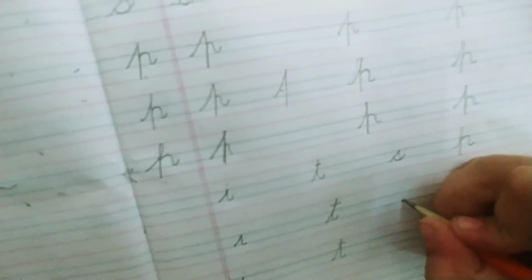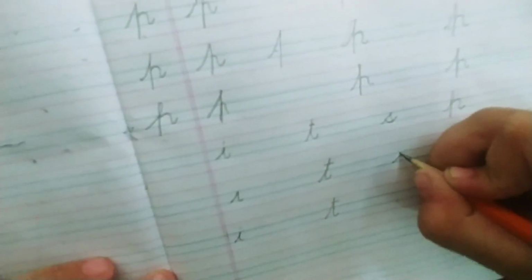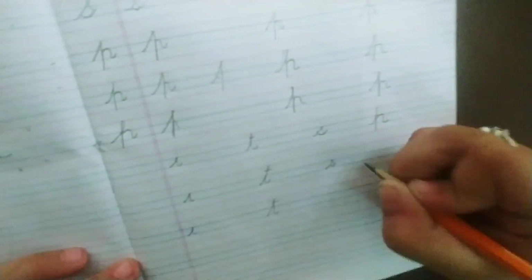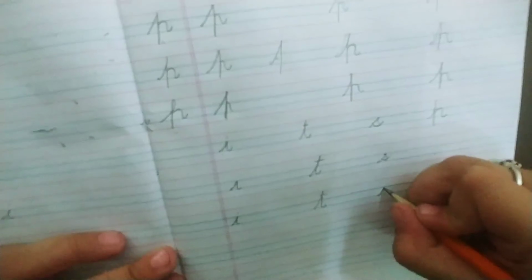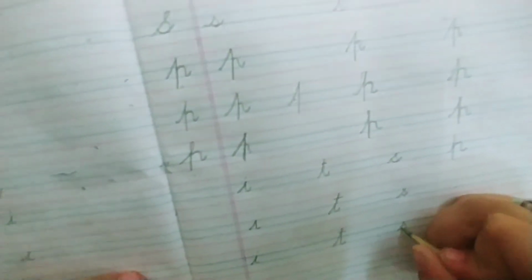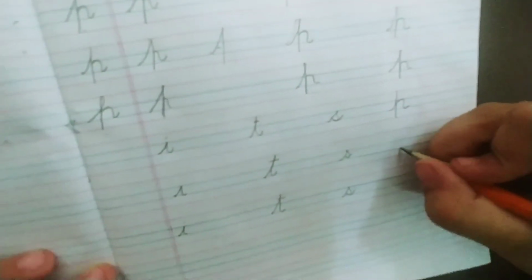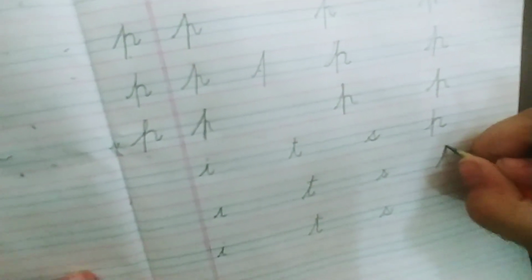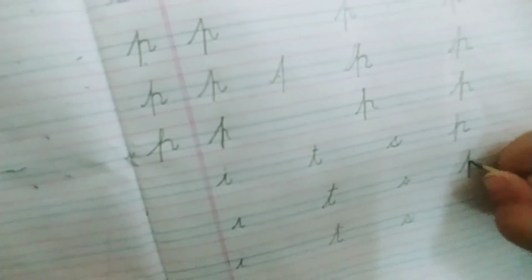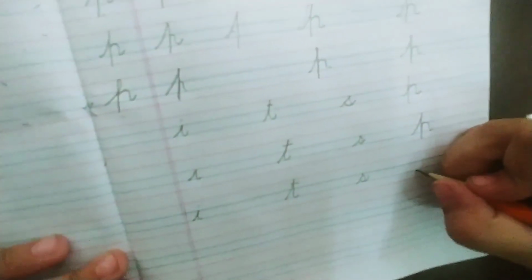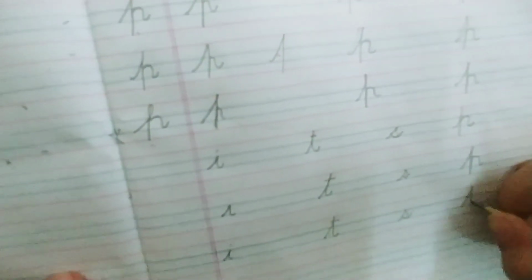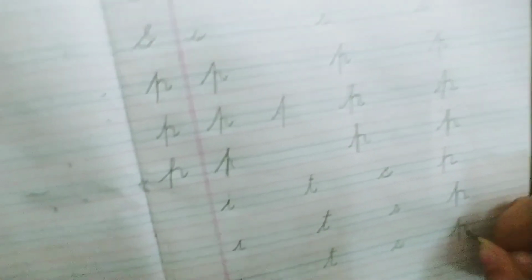Don't go slanting. You have gone so much slanting in letter T. So with this curve and stroke, the child has learned 10 letters using these curves and strokes.